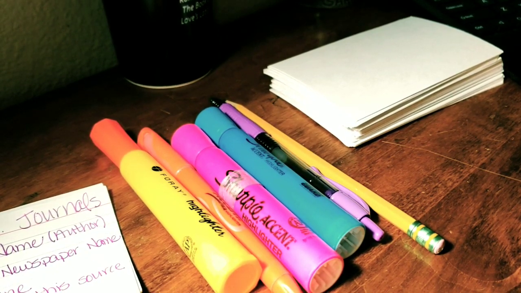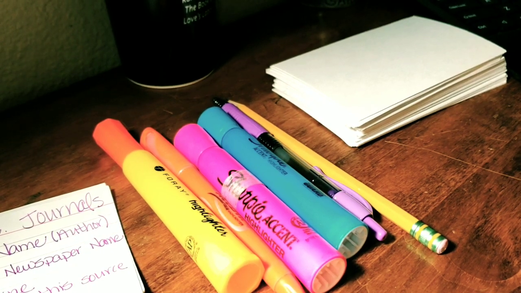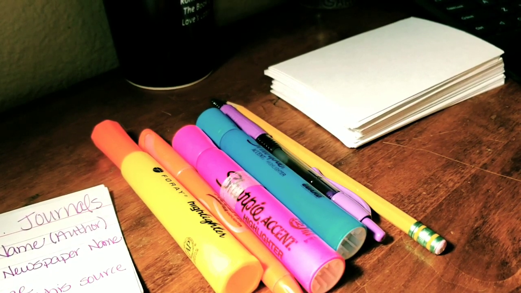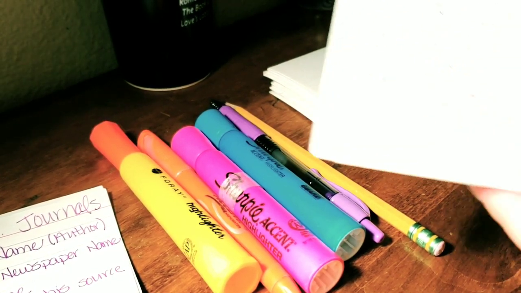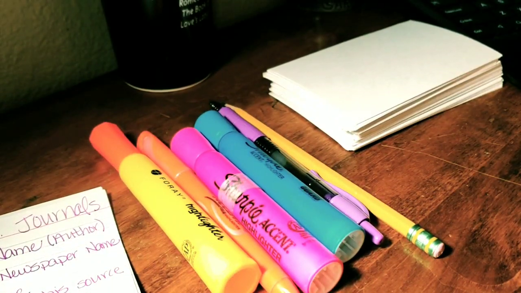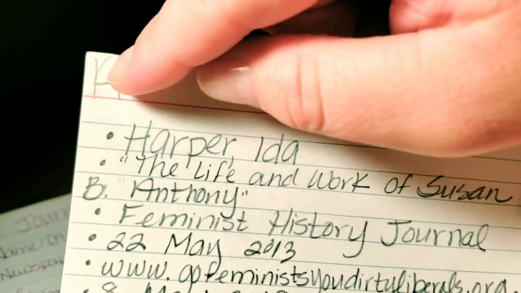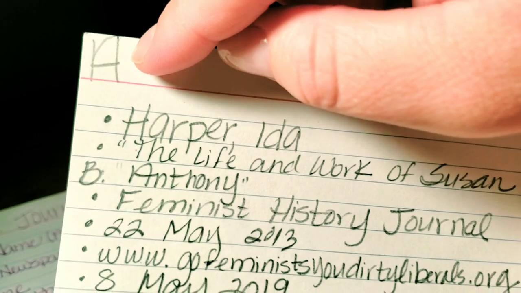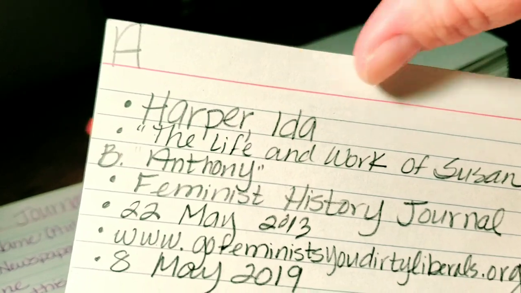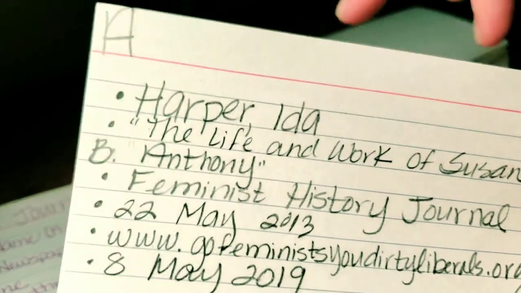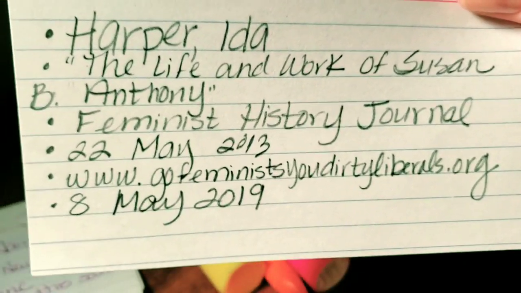So to start off your source cards, you first want to pull up that first source. If it's on Google Scholar, then pull up to that front page, and you're going to write down that information on it. But first, to keep it organized, you're going to put an A in the top left-hand corner. And then I'll show you why it's A when we start going over the fact cards that you'll get from this source. So then I have the author's name.